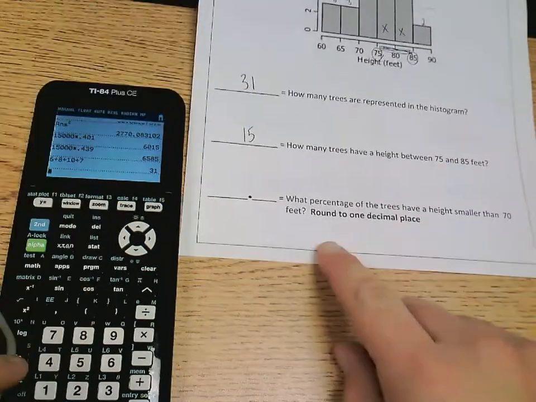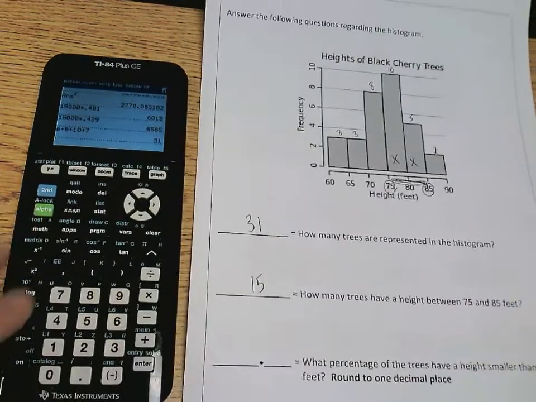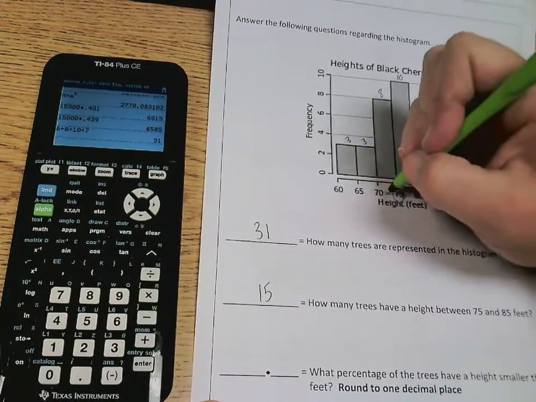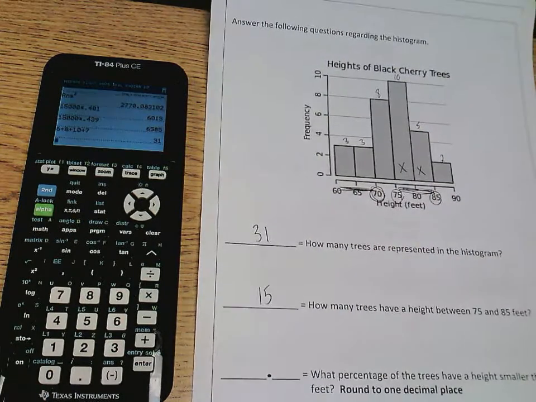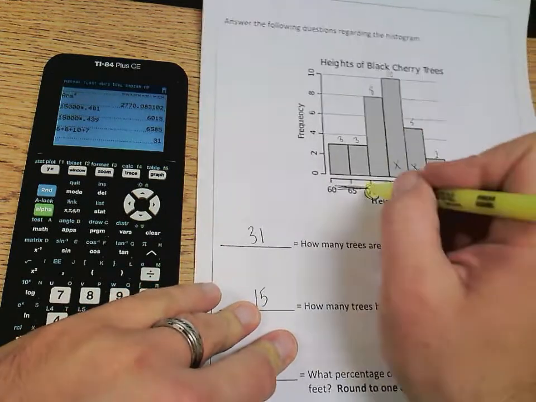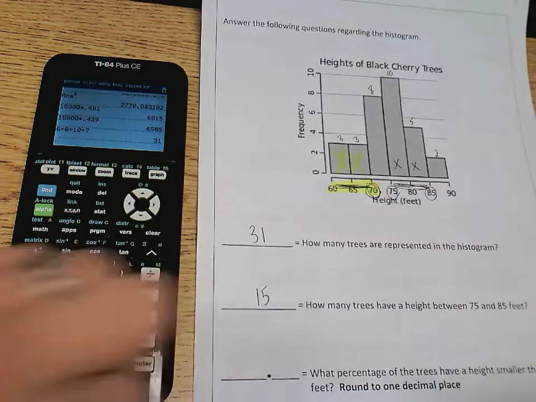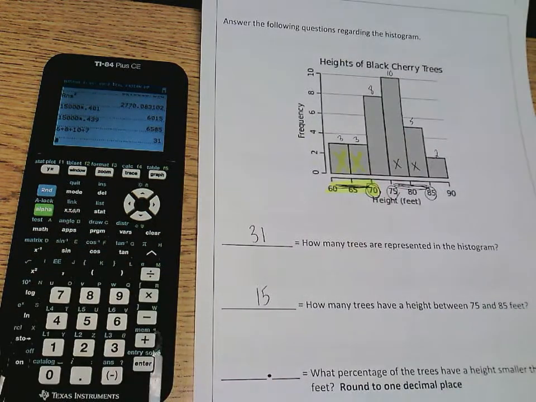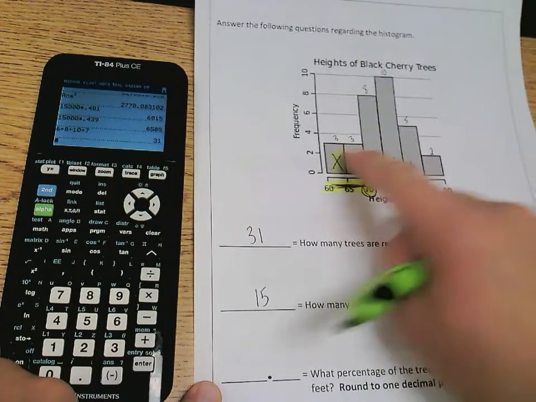Now my next question is, what percentage of the trees have a height that's smaller than 70 feet? All right, so 70 feet is right here, and smaller is this way. I have a highlighter, hopefully you can see it. So 70 is here. Everything that is smaller, which is these two columns here. So that's a grand total of 6.